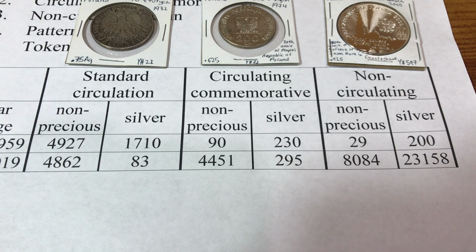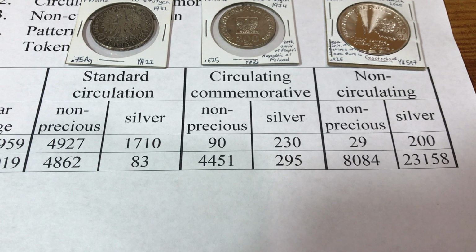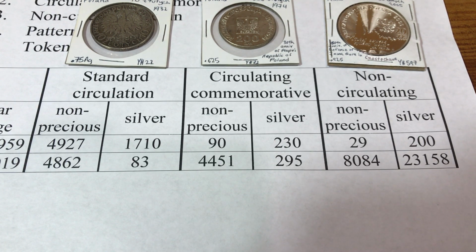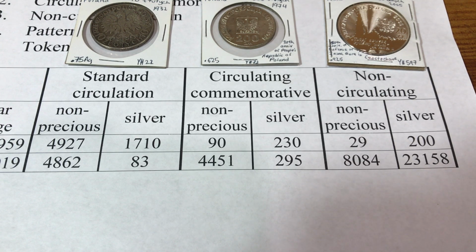But at the same time, you see this massive amount of coins that are minted for collectors, both in the circulating commemoratives and in the non-circulating coins, especially in the precious metal. In this case, I'm looking at silver, non-circulating coins.